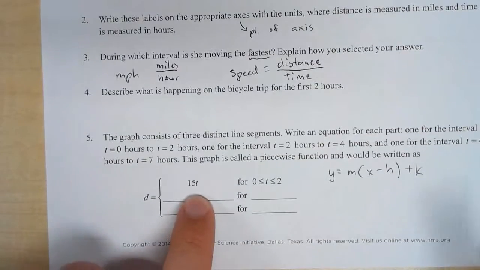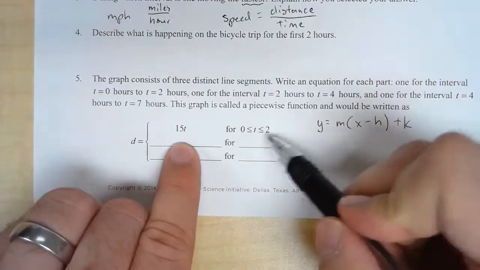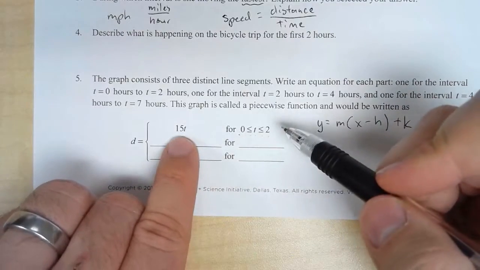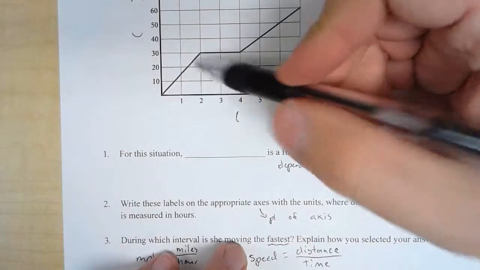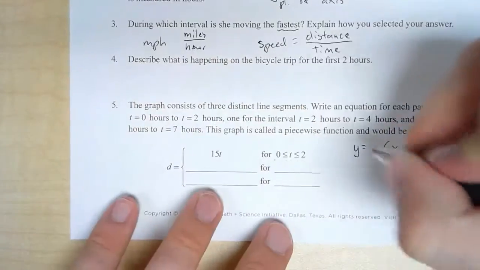So they've already done the first one for us. It looks like what they found is that during the first interval, from 0 is less than or equal to t is less than or equal to 2, our equation is 15t, because it looks like the slope, we've got a rise of 30, so that's 30 divided by 2 hours.